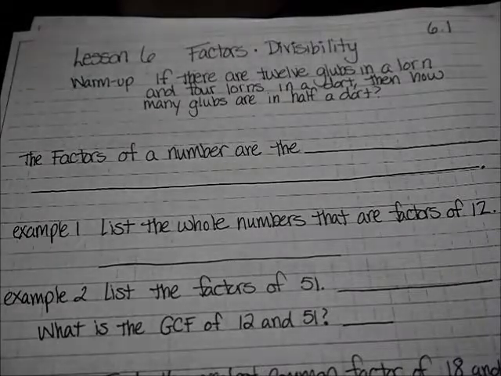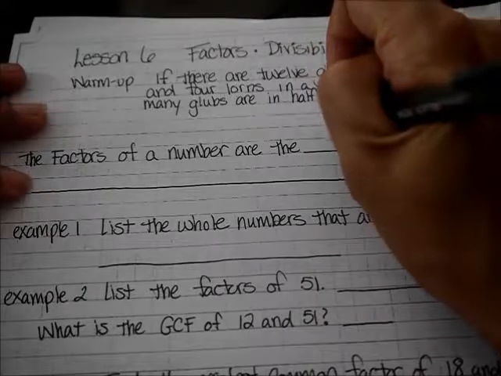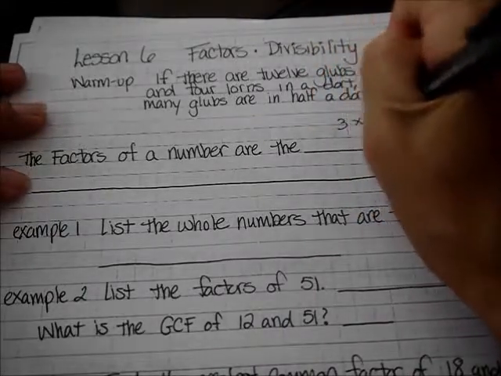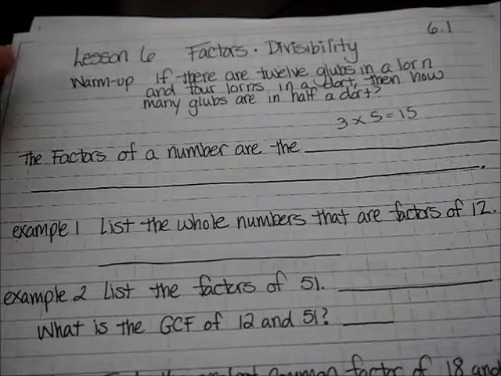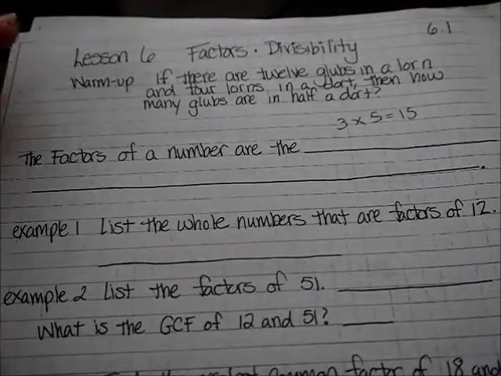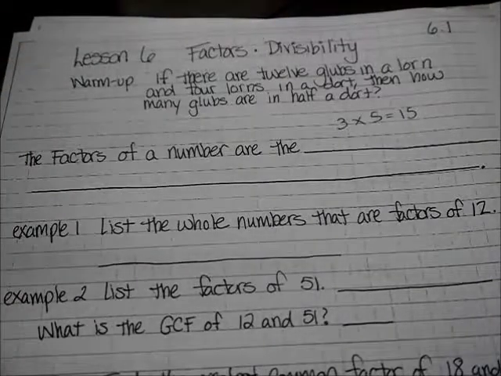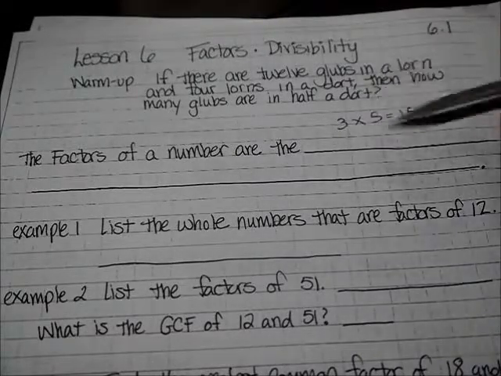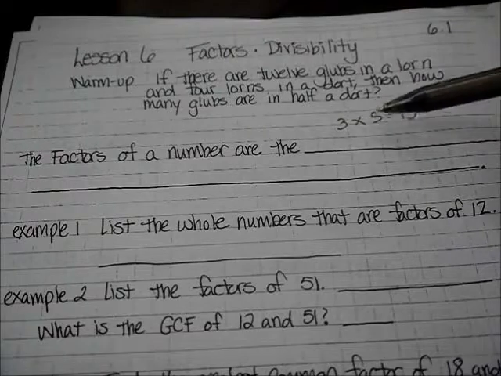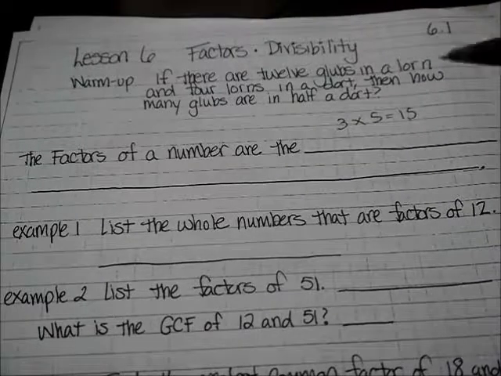The factors of a number, let's say I had 3 times 5 equals 15. 3 and 5 are the factors. Now I believe we just went through all that in the first few lessons where we reviewed all of the definitions. So like factor, product, okay?